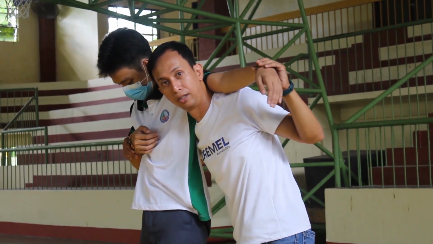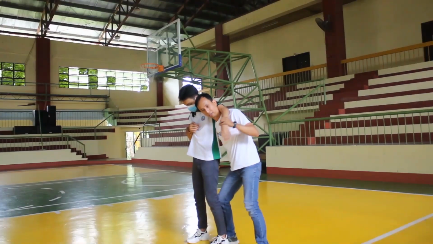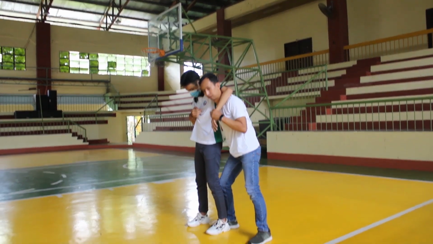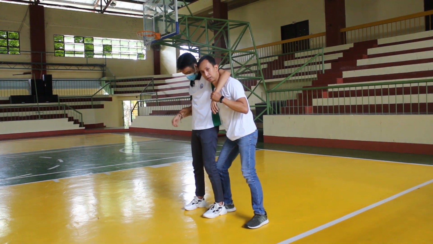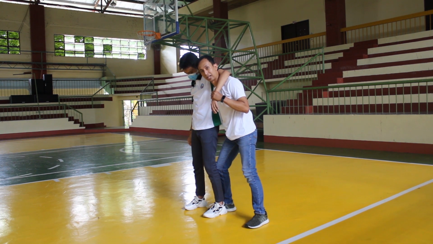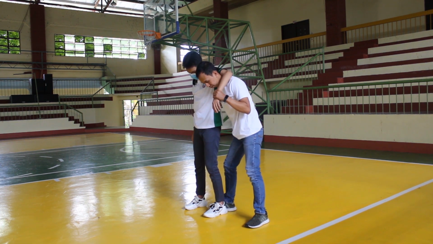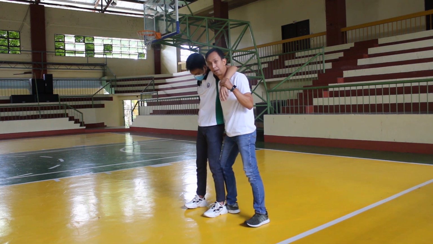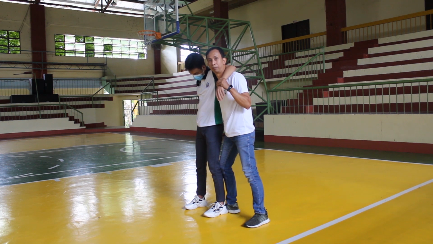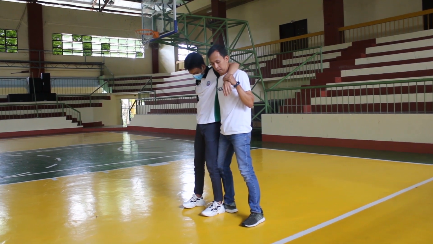Move yourselves on his side, and then, okay, so this will be your position. Then the other arm will be released. Kukunin natin yung side ng pants ng ating victim, and then your right leg will be placed on the left side or the left heel of the victim's foot. Then we are ready to move the victim.